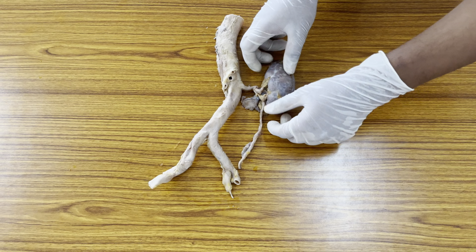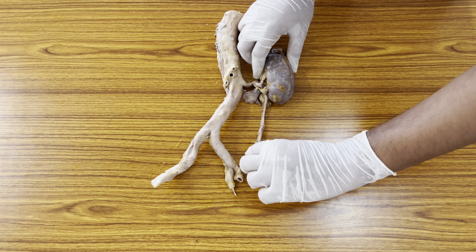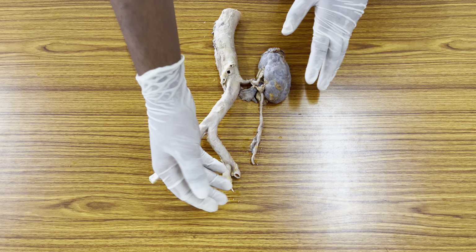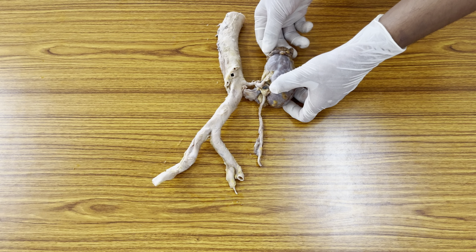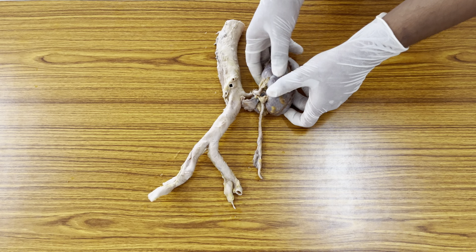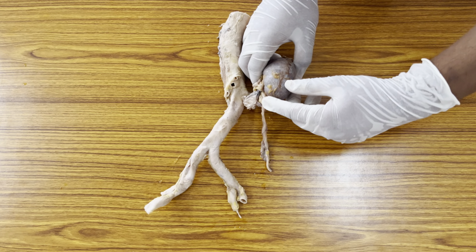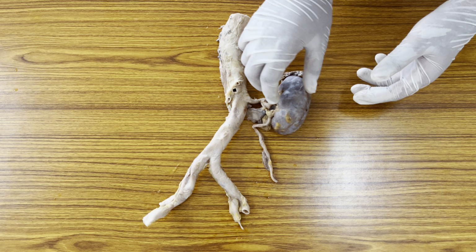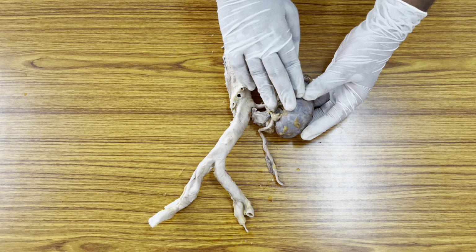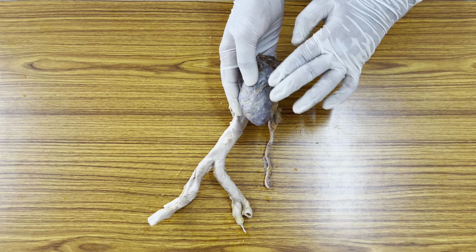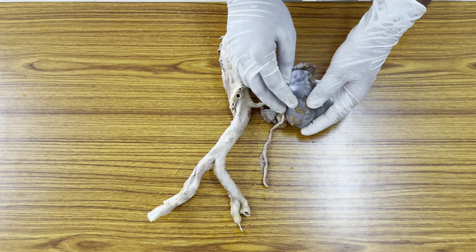And now if you see the lower pole, this is the ureter. The ureter goes downwards to the urinary bladder, connecting at the trigone. Now if you see the upper pole, we have the suprarenal gland, and the lower pole is just sharp and dull. On the anterior side, we have something called the Gerota's fascia. On the posterior side, we have the Zuckerkandl's fascia.